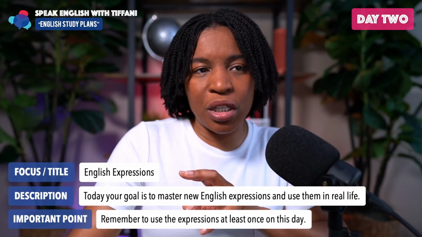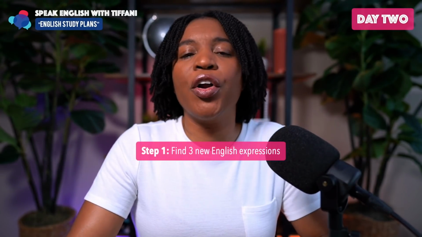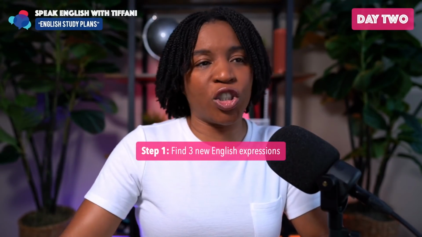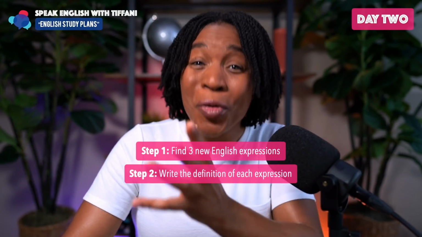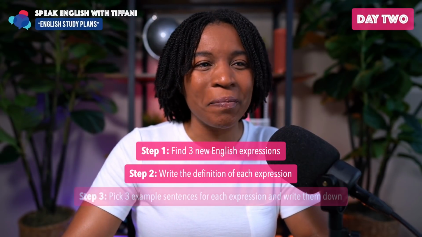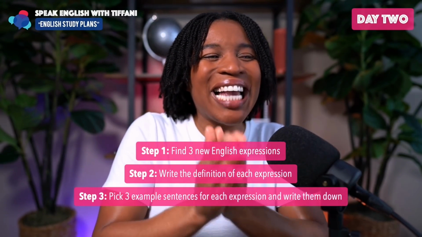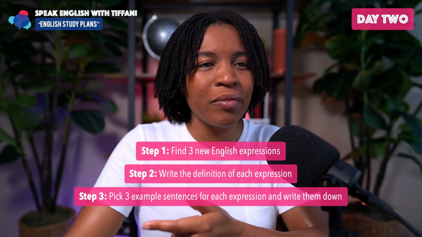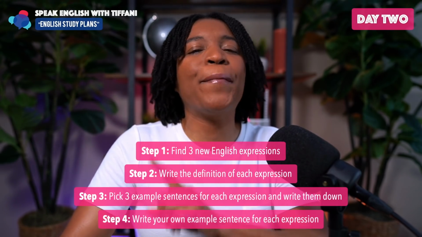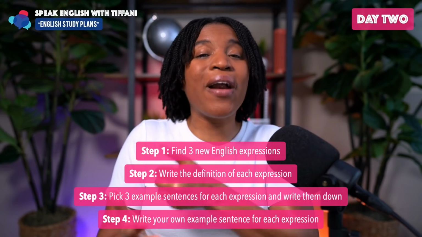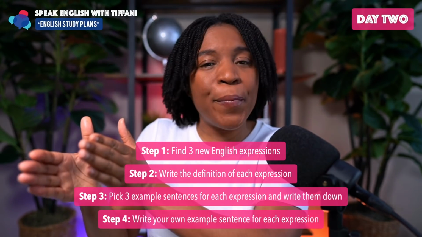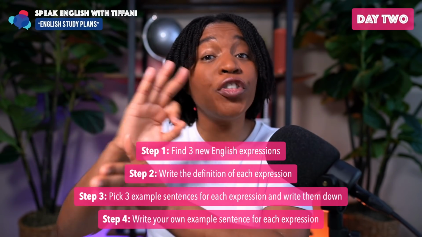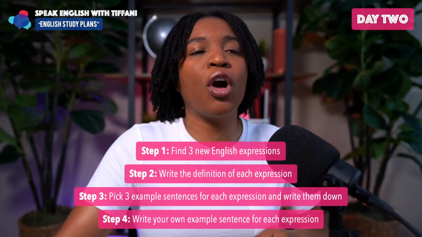So what are the steps you need to follow in order to truly learn these words? So first, you're going to find 3 new English expressions. Step 2, write the definition down of the expression. Then you're going to pick 3 example sentences for each expression and write them down. You're seeing this pattern, right? And finally, write your own example sentence for each expression. Remember how important it is to find real example sentences, find out how native English speakers use the expression, all 3 expressions in real life, and then make your own sentence.